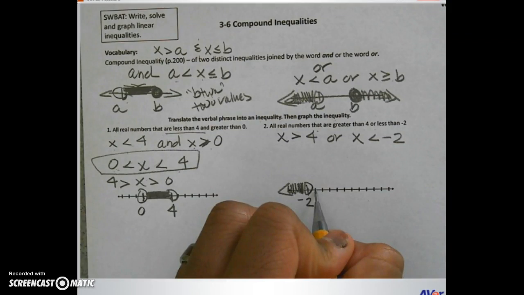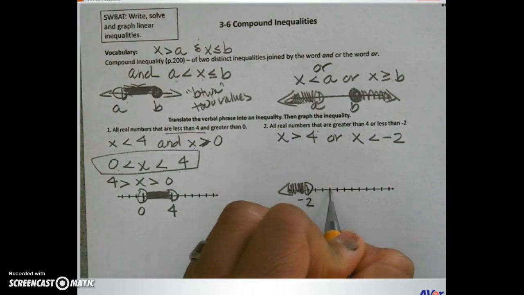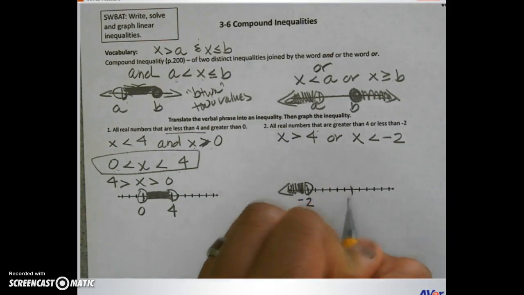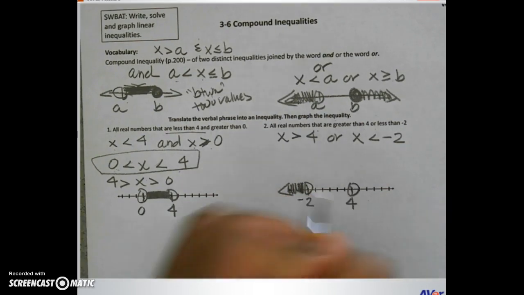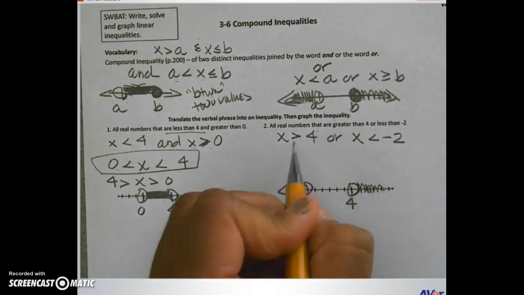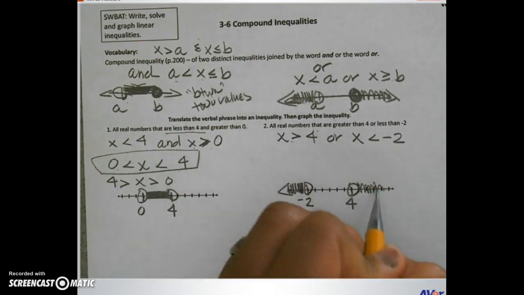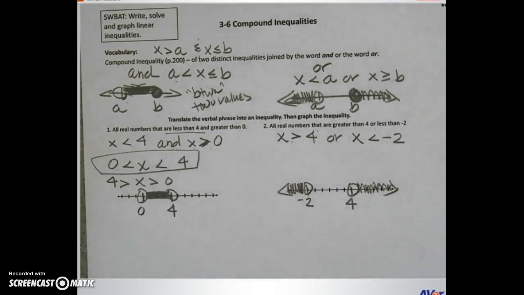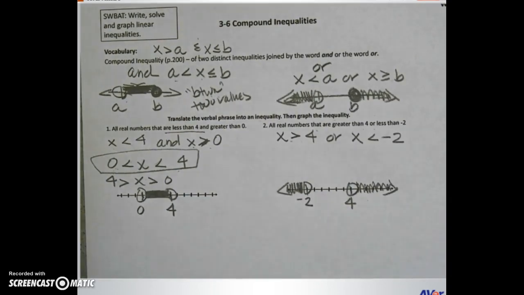-2, -1, 0, 1, 2, 3, 4. I'm only labeling the key points here. I'm not labeling every single point. And then this one is going to the right, as the arrow is suggesting. Bam. There you go. That's graphing them and writing them.